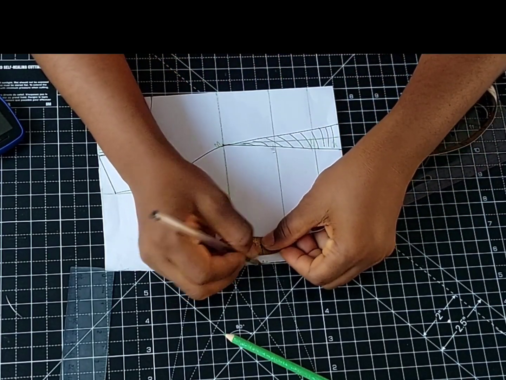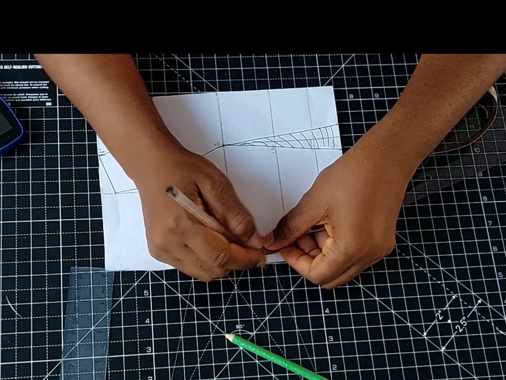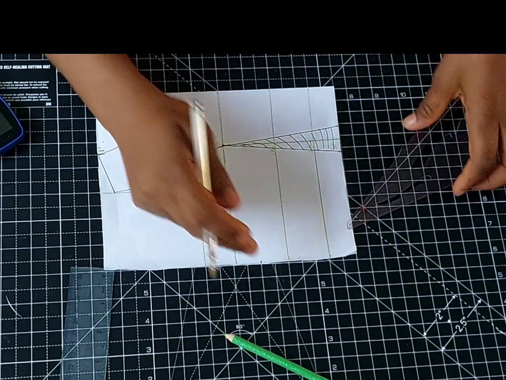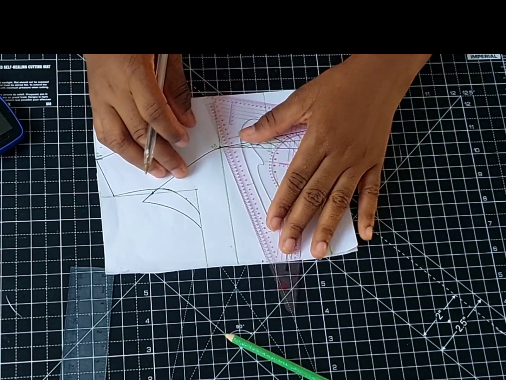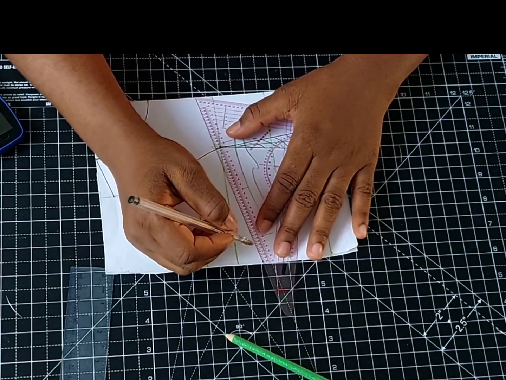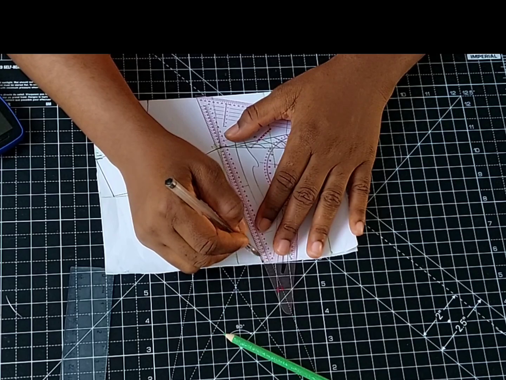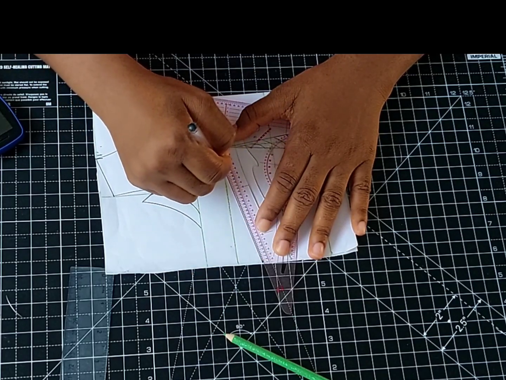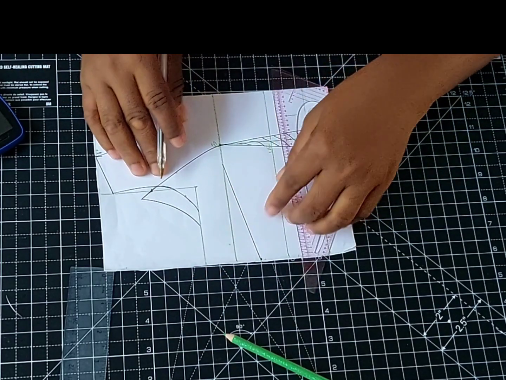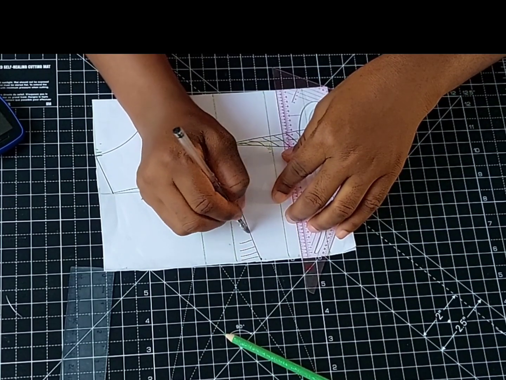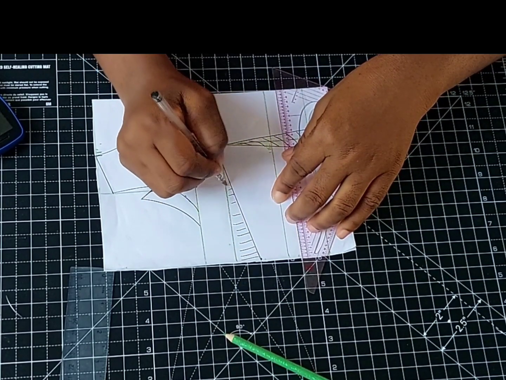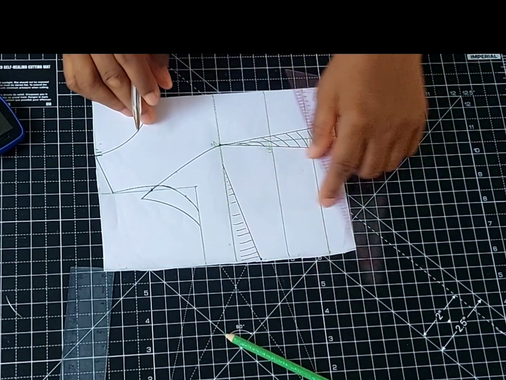Okay, so now you can come down by 1 inch for the bust dart. That is if you want to add your bust dart. All the darts, what they do for you is just to give you a perfect fit by the time you are done. Okay, so you can go ahead and shade so that you don't get confused when you are cutting.